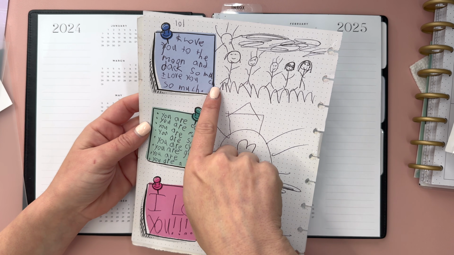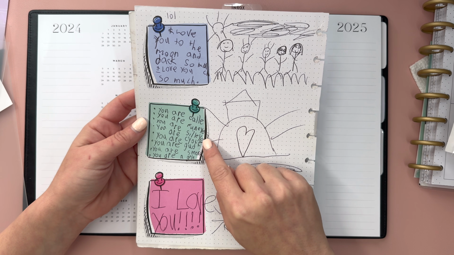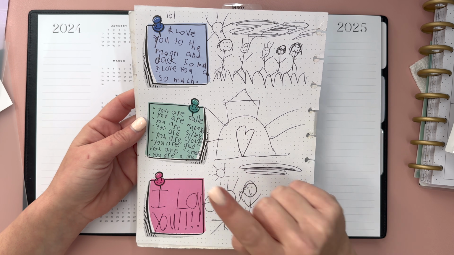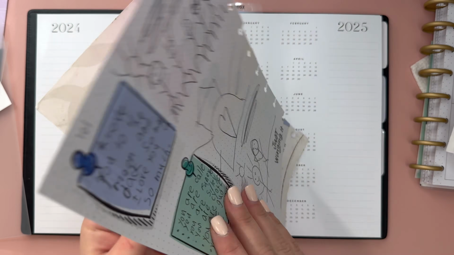And it says, love you to the moon and back so much. Love you so much. You are cool. You are funny. You are silly. You are cute. You are good. You are smart. You are a girl. And I love you. And then our family. And it just makes me happy.